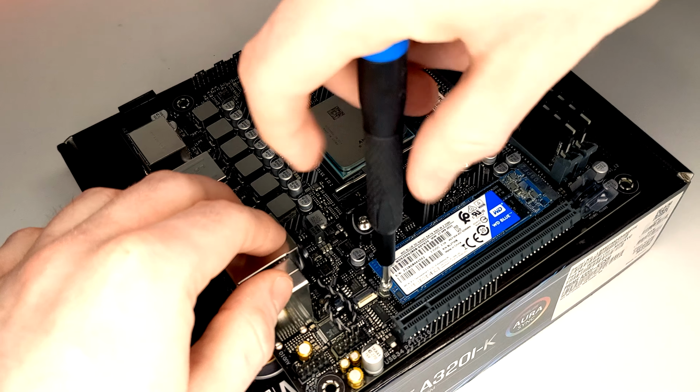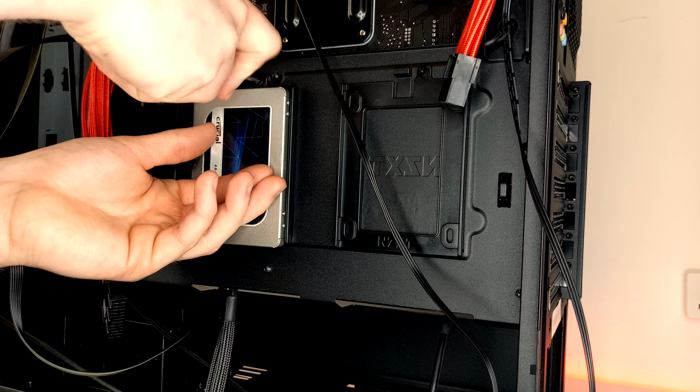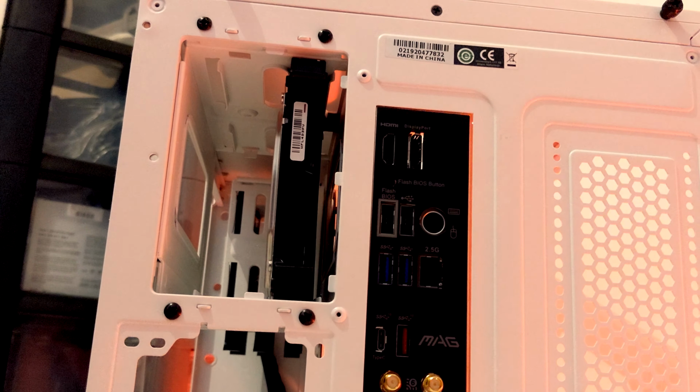In addition to connectivity, you'll also have to consider what storage you're going to be using with your system. There are many different form factors for storage, and some of the things you will have to decide on is whether you'll be using an M.2 SSD or a 2.5-inch SSD or a 3.5-inch mechanical drive.